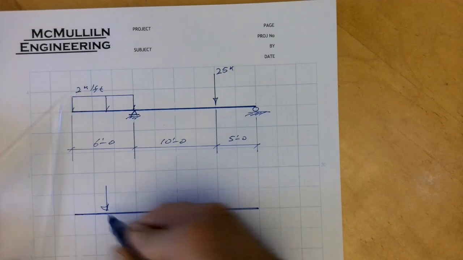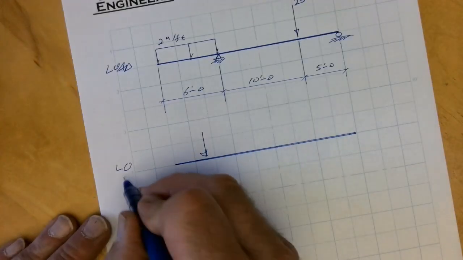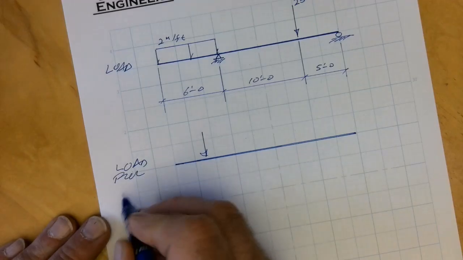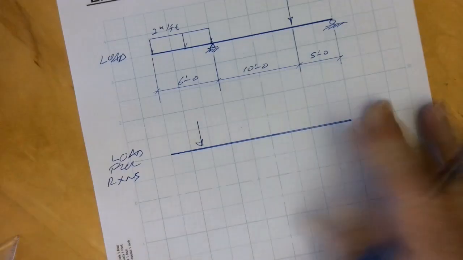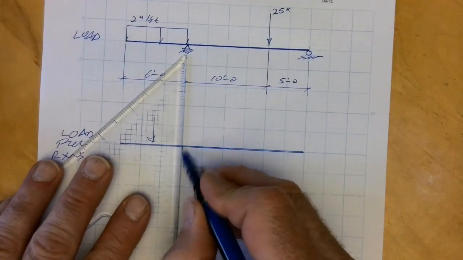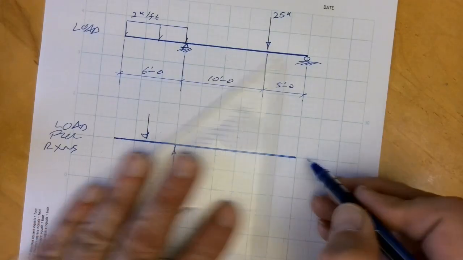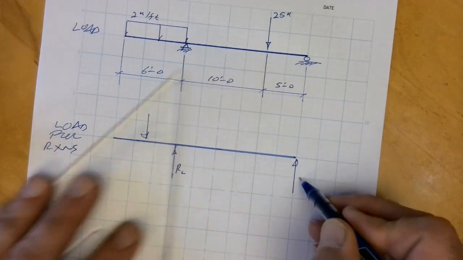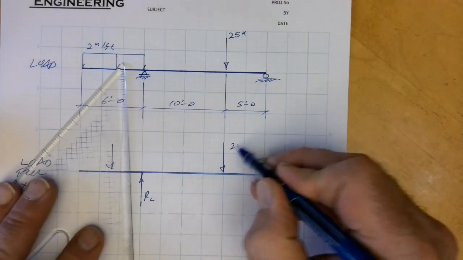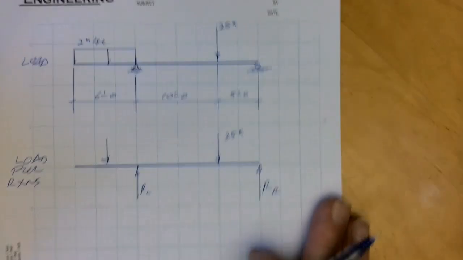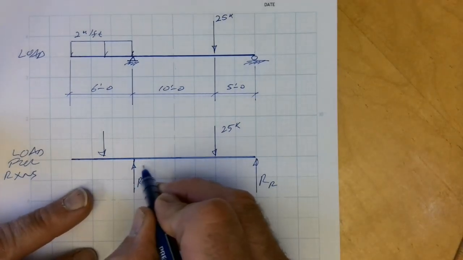So I'm going to redraw. So this is my load diagram. Let's call this load for reactions. Okay, so then I'm going to have our left, and right here I'm going to have reaction right. And then I'll have this 25 kip load. Okay. Alright, so with that said, let's sum moments about the left.